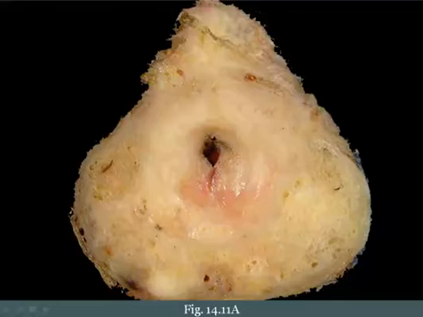Here's a cross-section of the prostate. Notice that the urethra runs through the center of the prostate. Now it's important to note that prostatic adenocarcinoma, which is the lesion that I'm circling here, occurs in the posterior periphery of the prostate. So the most common location for prostatic adenocarcinoma, again, is in the posterior periphery of the prostate.